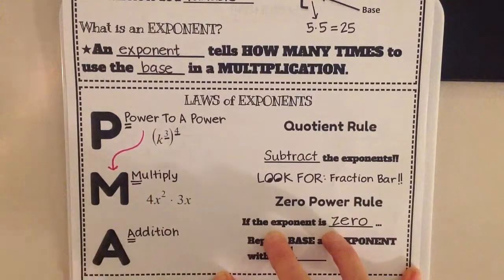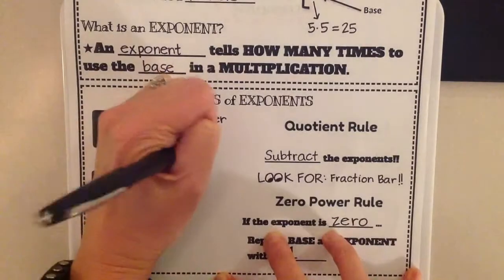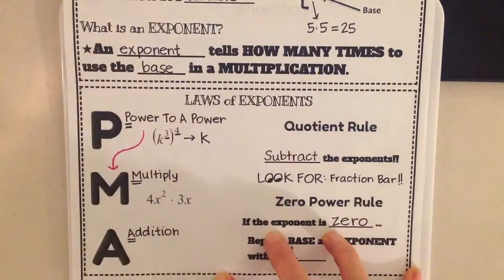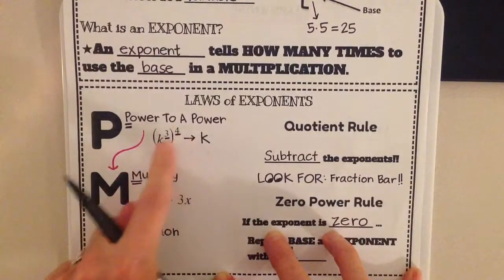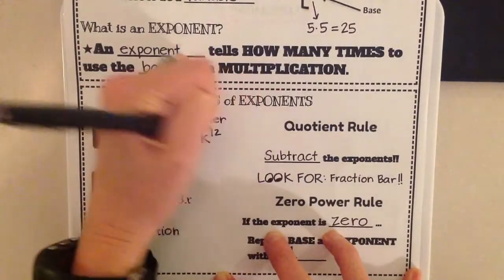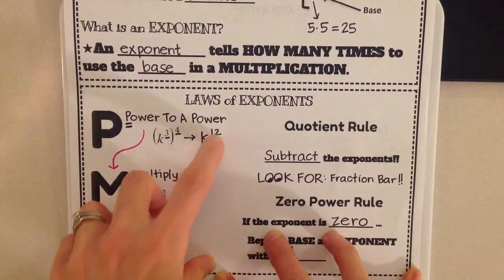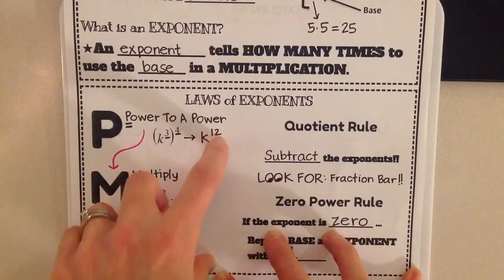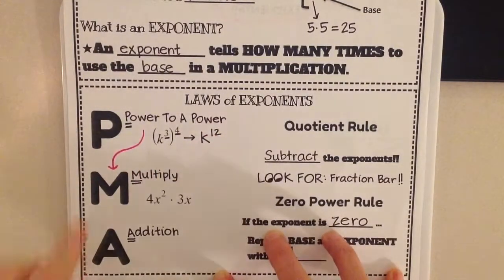So if I wanted to rewrite this very simple power to a power, I would write my base of k, and then I would multiply my exponents. And 3 times 4 is 12. So I would rewrite this as a single base of k with a single exponent of 12. That is what we're doing when we are trying to simplify. Okay, so let's look at the next thing.